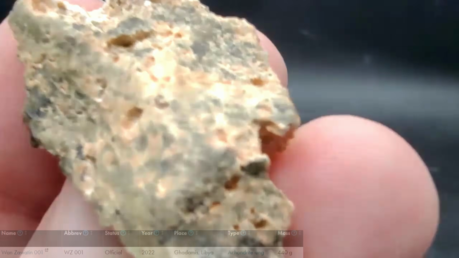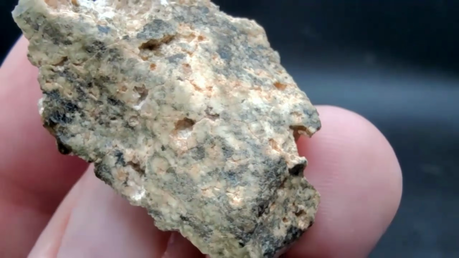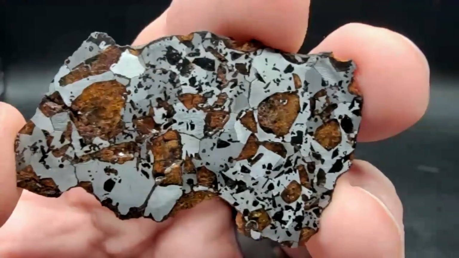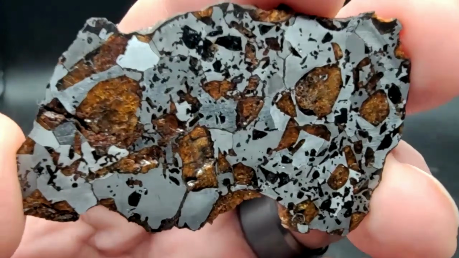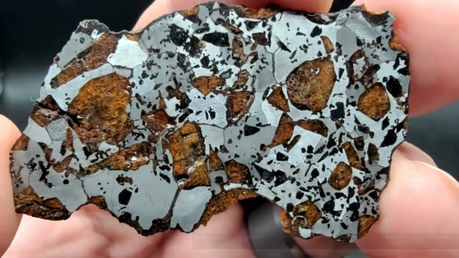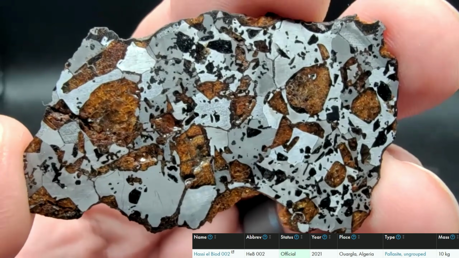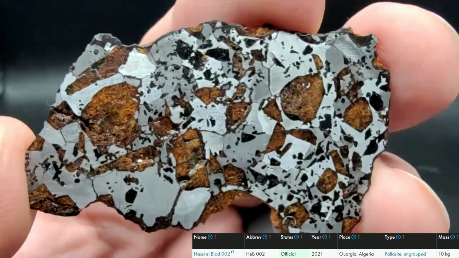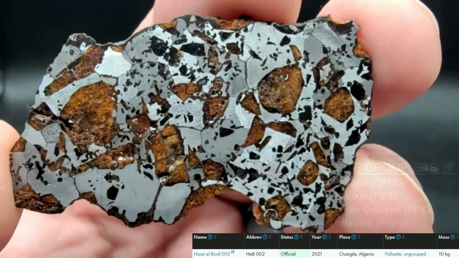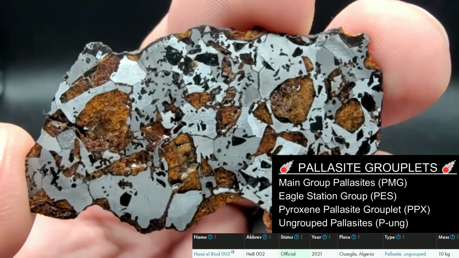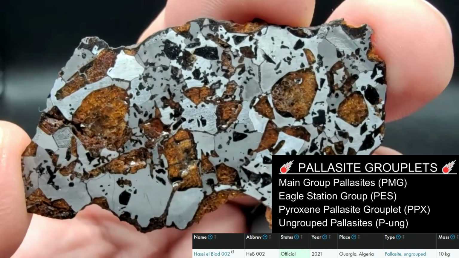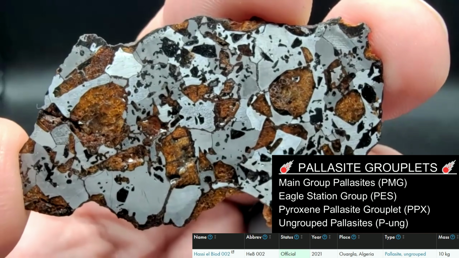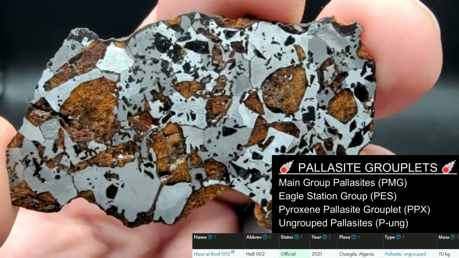So that is my piece of Widmanstätten. This one is easy to name. Well, easy to identify, hard to say sometimes. This is Hasiel Bioud 002. Now, this is a pallasite, so we know what class it is, but we can't group it. It's not the main group. It's not Eagle Station or anything like that. It is an ungrouped pallasite.